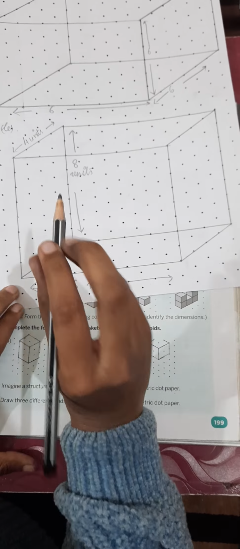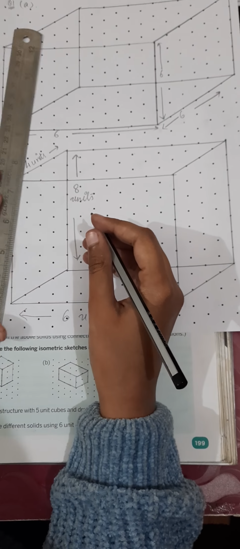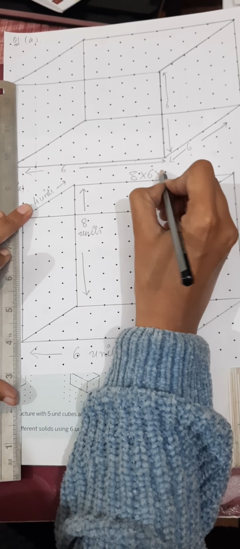Done. Now since this is 6, I need this side. I have taken 8 because I have the dimensions 8 into 6 into 4.